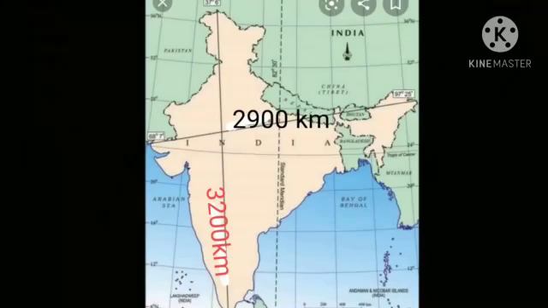Now I will tell you about its locational setting on globe. India is located in the northern hemisphere. Tropic of Cancer passes almost halfway through our country.